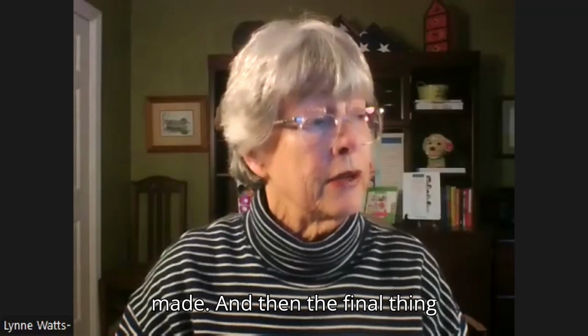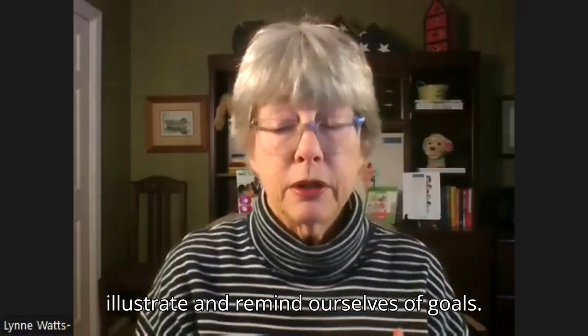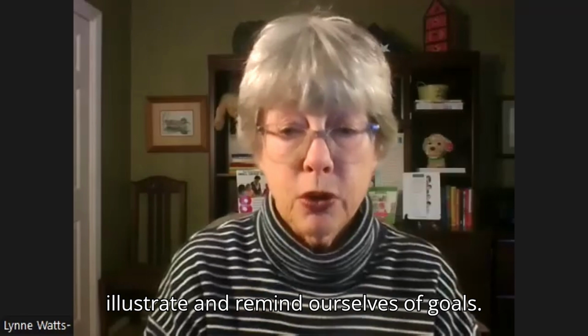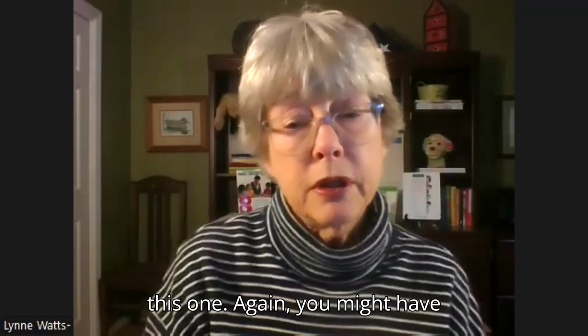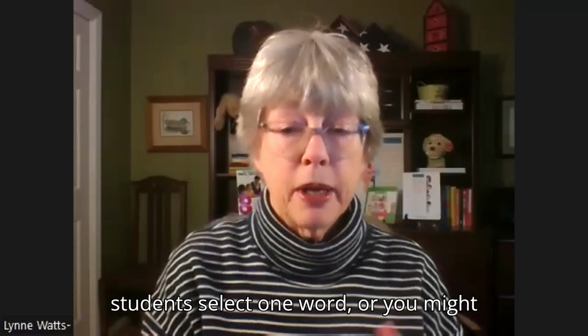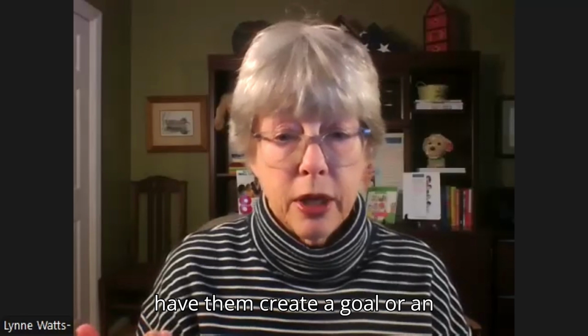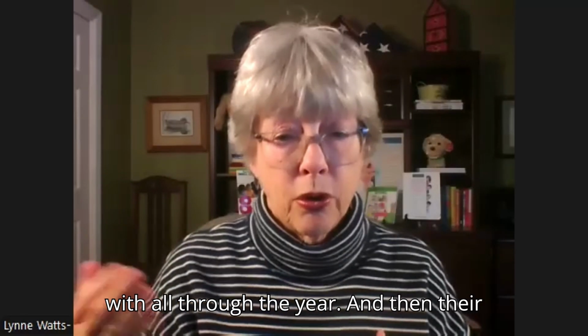And then the final thing that I think is a nice way to illustrate and remind ourselves of goals is to make a flip book. In this one, again, you might have students select one word, or you might have them create a goal or an intention that they want to follow up with all through the year.